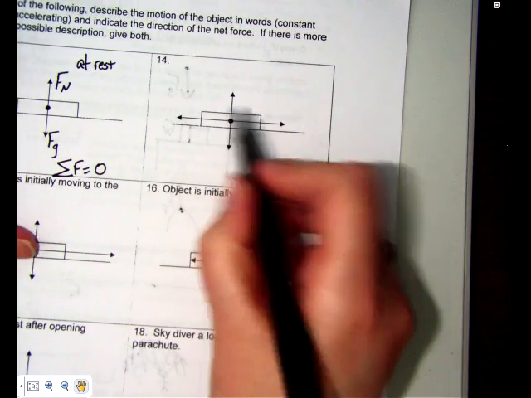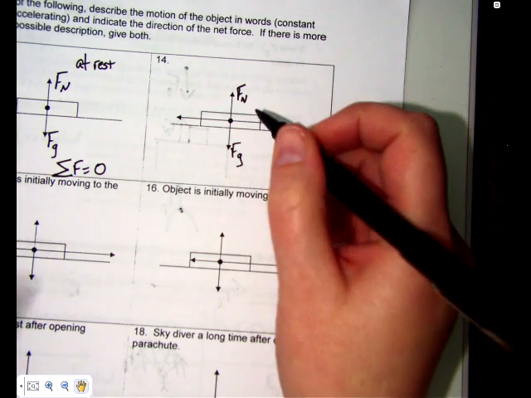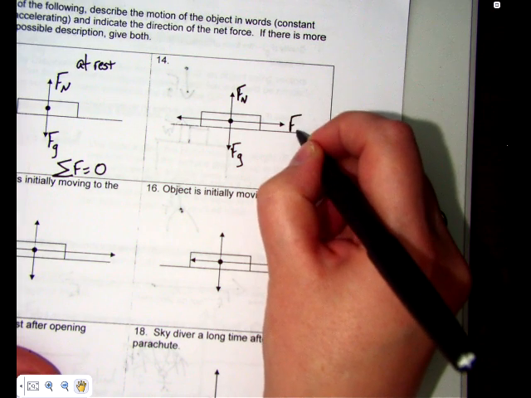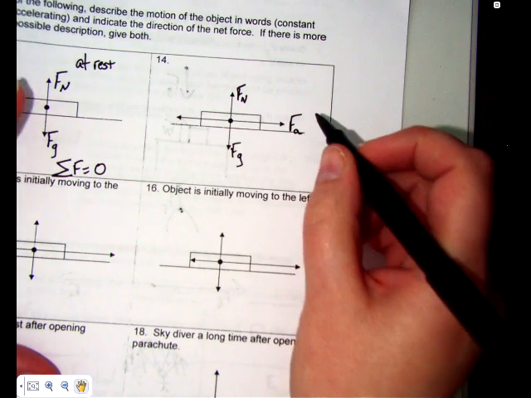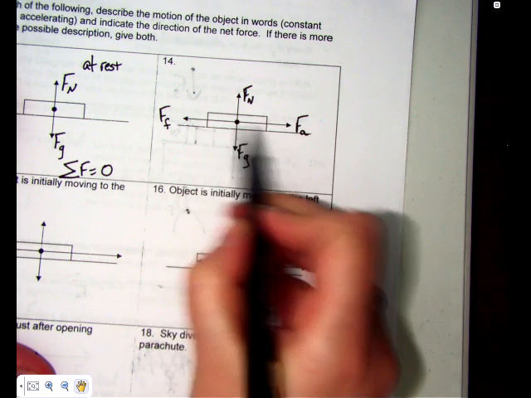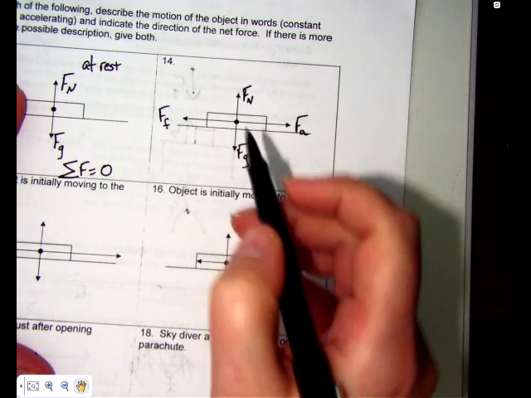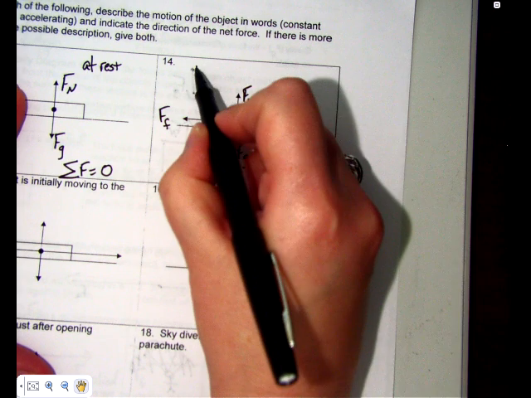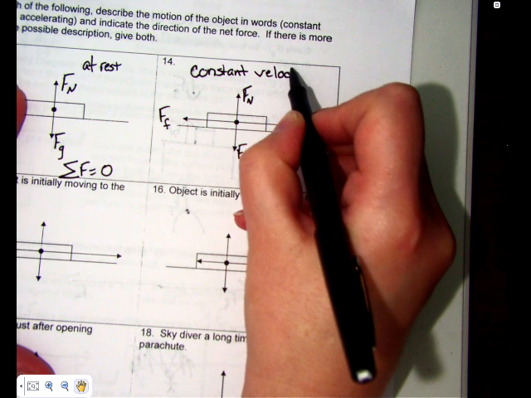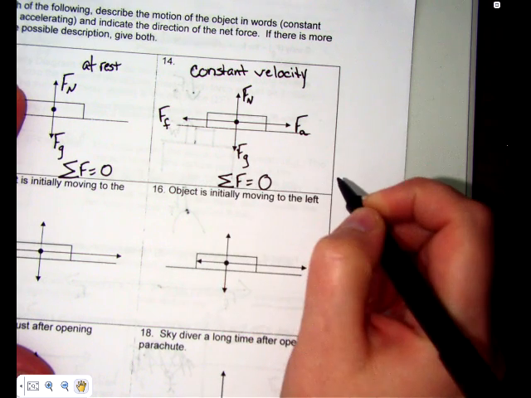In this case, now we have an object that has a weight, a normal force. It's on some sort of surface. It could be on the table again or across the ground. But now some sort of applied force is moving it, and there is a friction force opposing it, but both of these arrows are the same length, so this looks like it is moving, but everything is balanced, so it is going at a constant velocity, and so your net force is still 0.